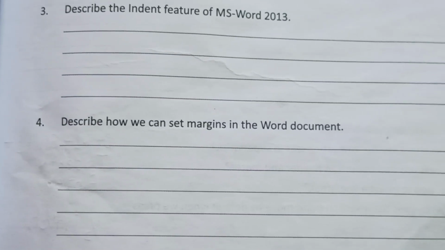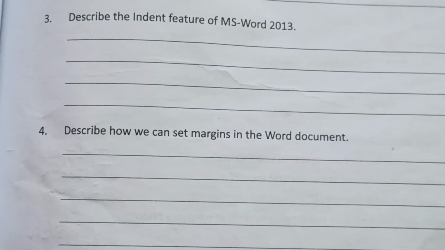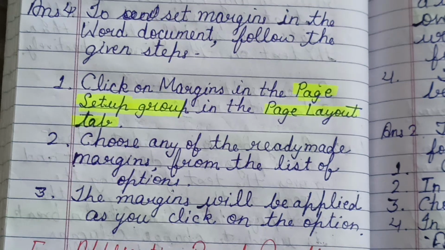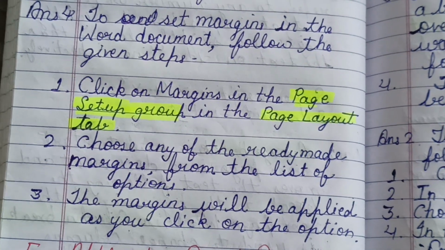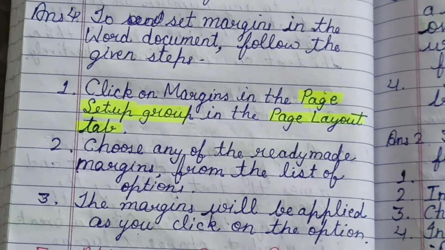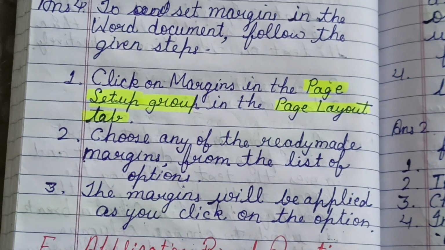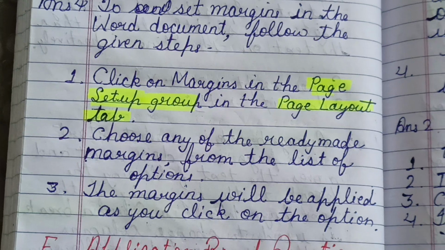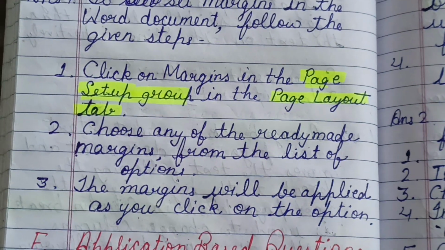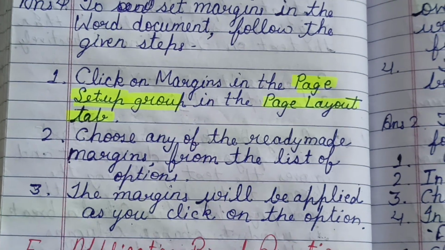Question number 4. Describe how we can set margins in the Word document. Answer. To set margins in the Word document, follow the given steps. Number 1. Click on Margins in the Page Setup group in the Page Layout tab. Number 2. Choose any of the ready-made margins from the list of options. Number 3. The margins will be applied as you click on the option.